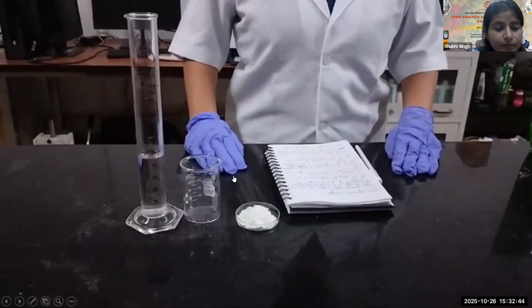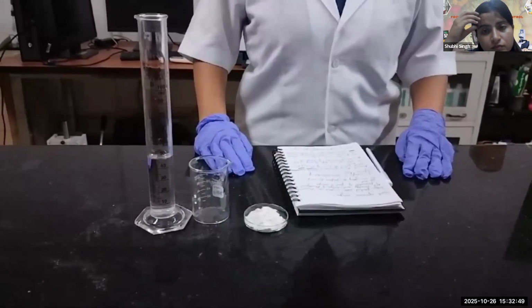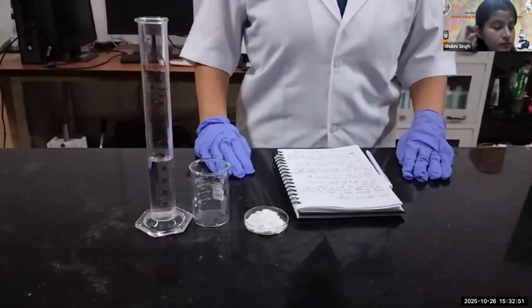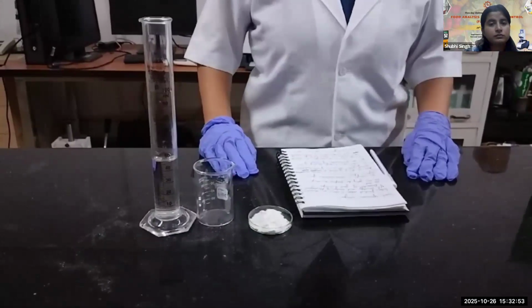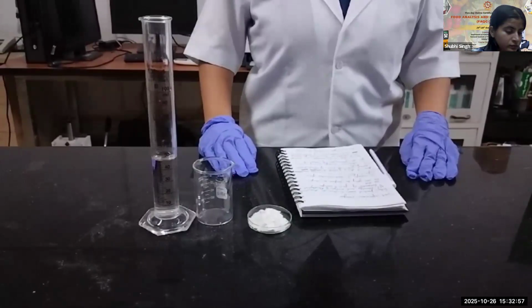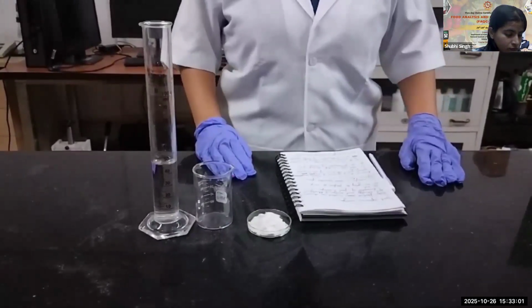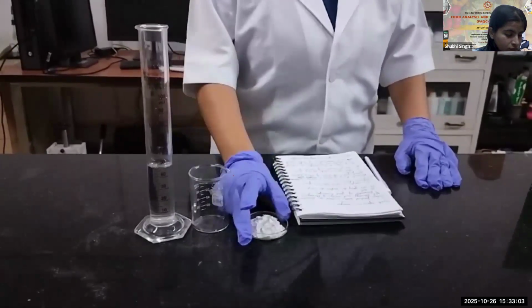Good afternoon, everyone. Today's practical session is about the demonstration of rheology and analysis of rheological parameters of food sample. For that, we are going to prepare the sample. The sample is starch extracted from tapioca root.